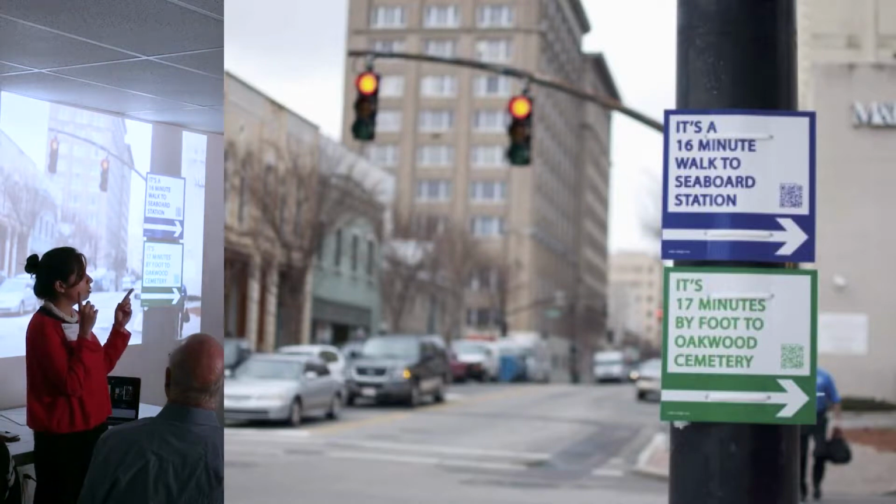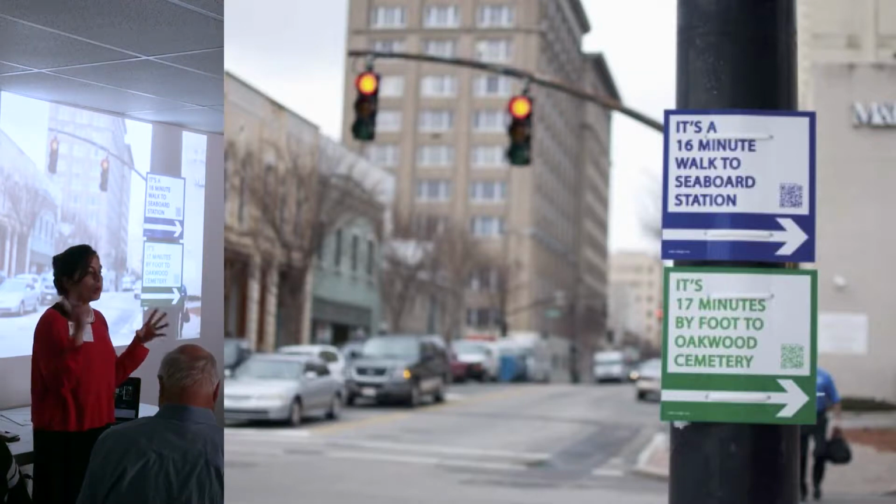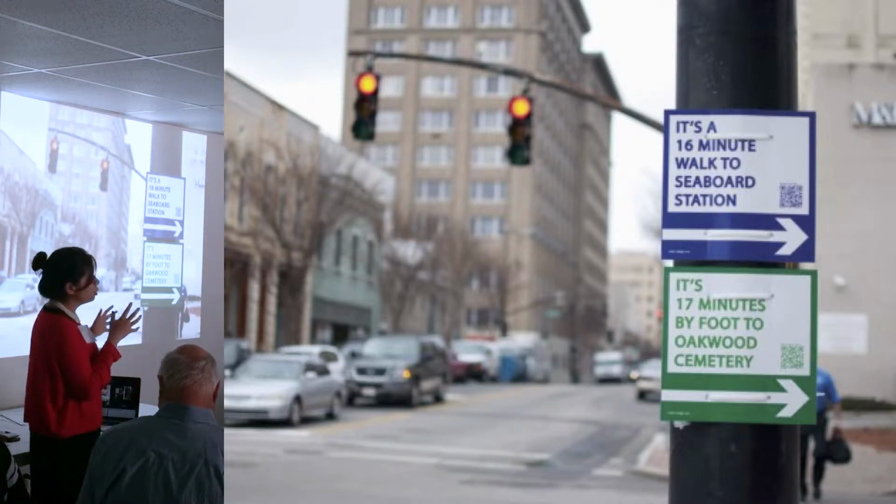Walk your city. What's their website called? Walk your city. It's called walkyourcity.com. Okay, so you can print these out off of that website. It's not a whole lot of money, but it is very customized to your own context because you actually want to know how far the destinations are. So it started in Raleigh, North Carolina.